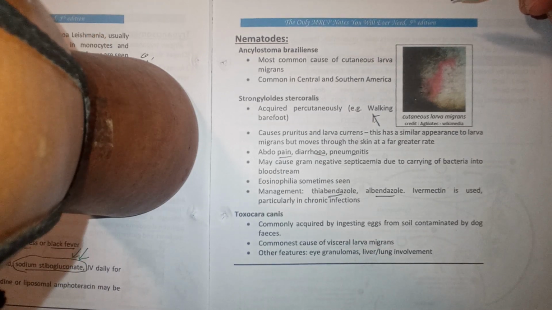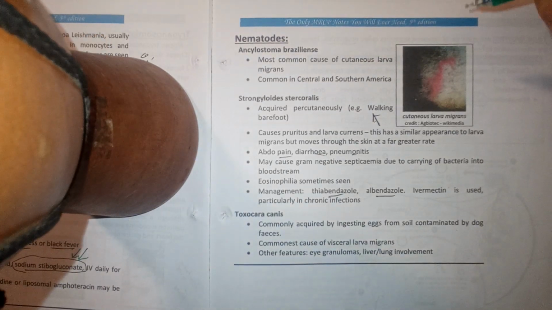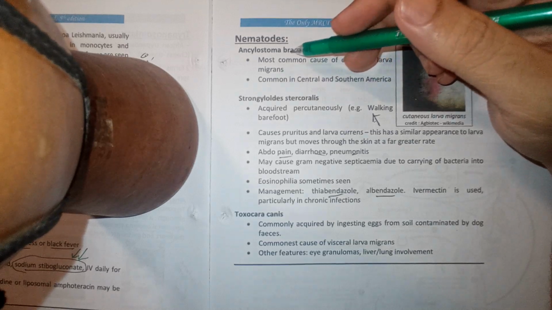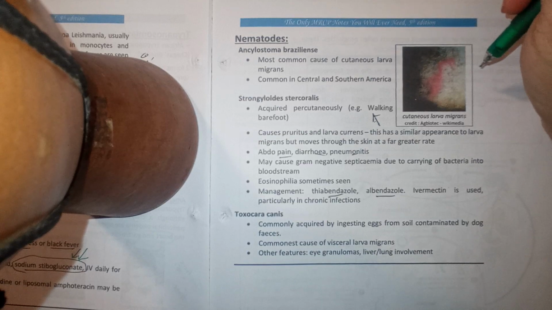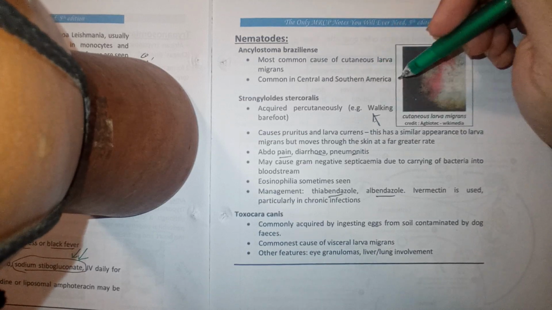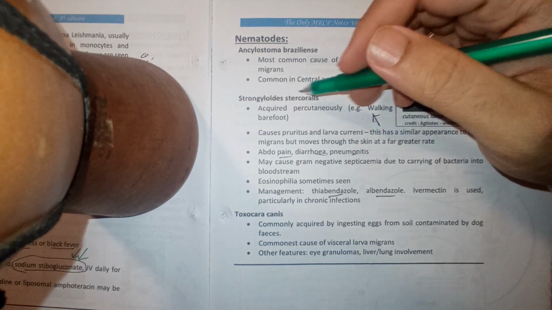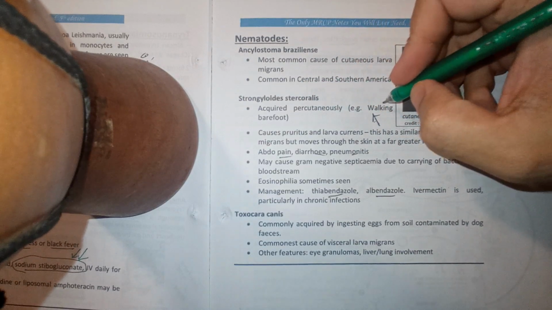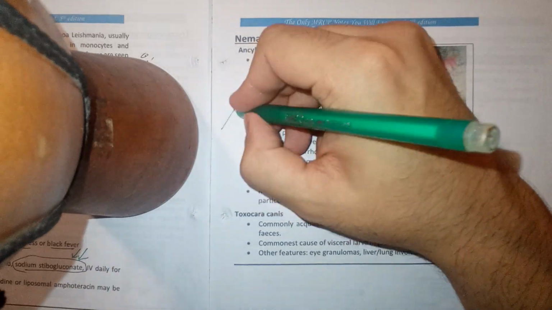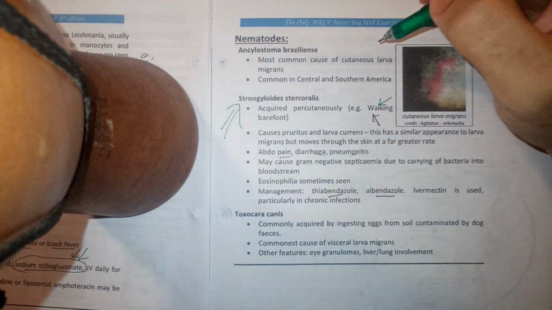Nematodes. Ancylostoma braziliense is the most common cause of cutaneous larva migrans, common in Central and South America. Strongyloides stercoralis is acquired percutaneously, walking barefoot. Okay, this is a very common question in the exam.